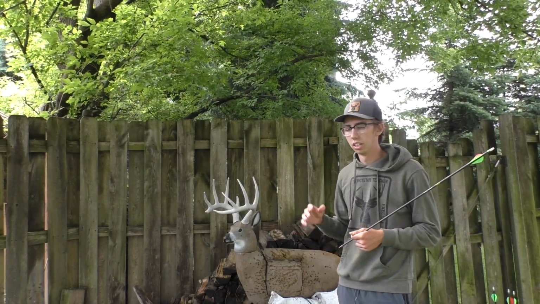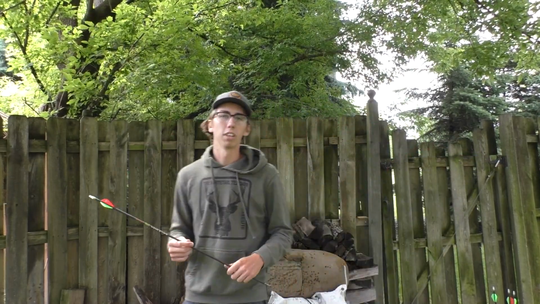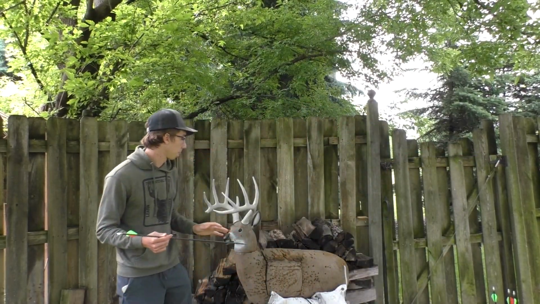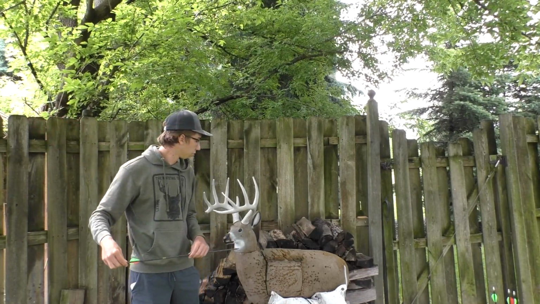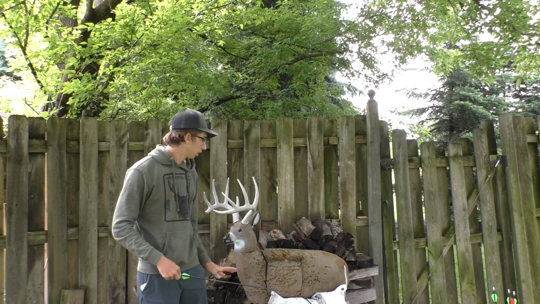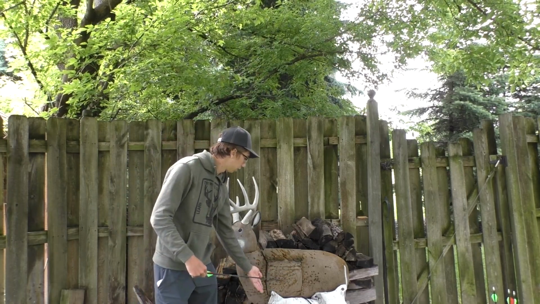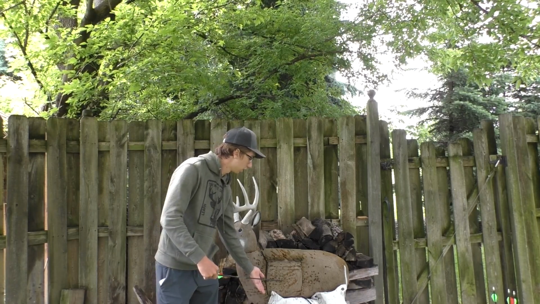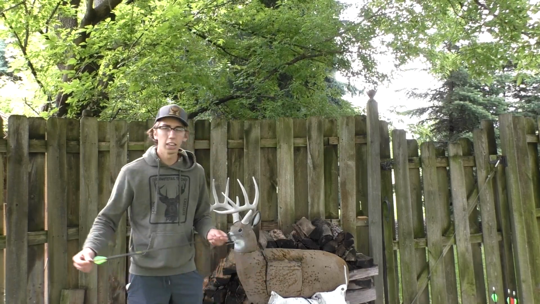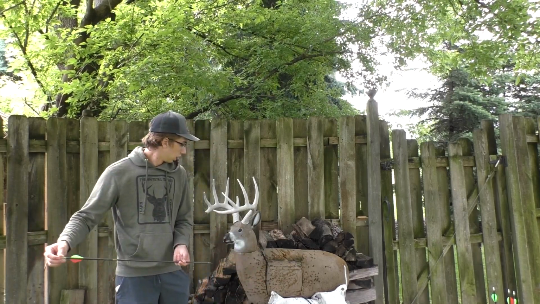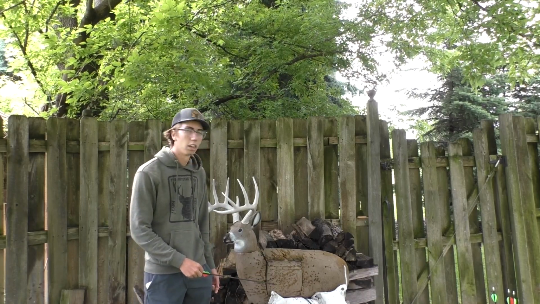Now let's talk about the quartering towards, and I'm going to stand over on this side because that's where the arrow would be coming from. So let's say you're over here, this deer's quartering towards you. This would be your surface area that you have, right from about here to here, to make a good shot. Now as that arrow's traveling, you're aiming right for that heart, right there.